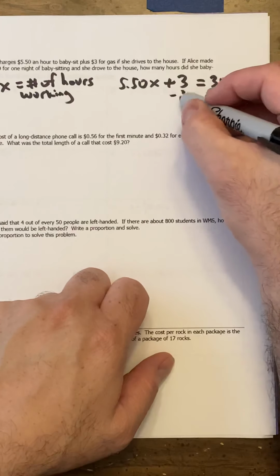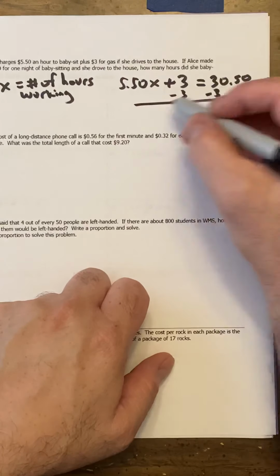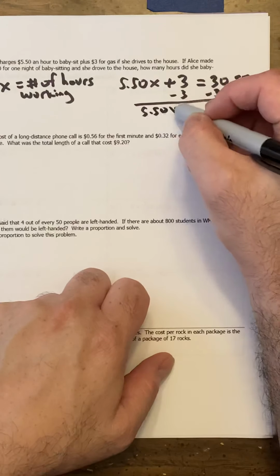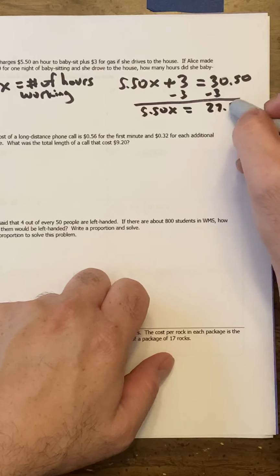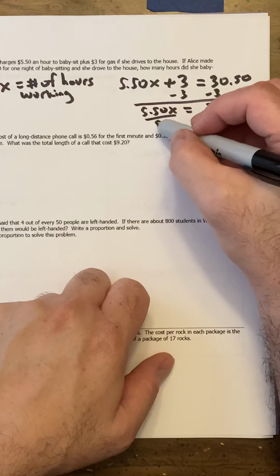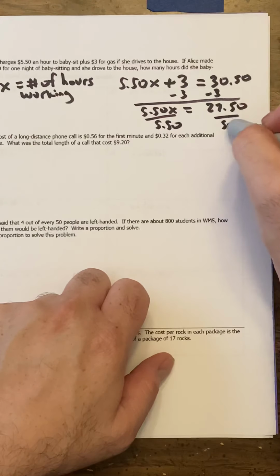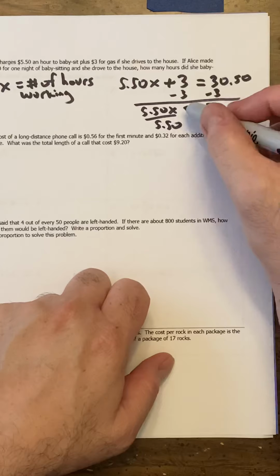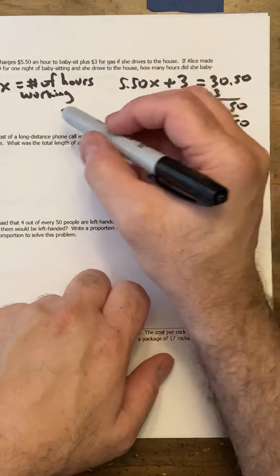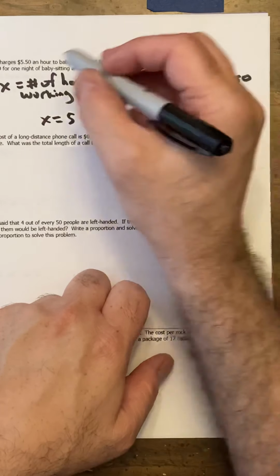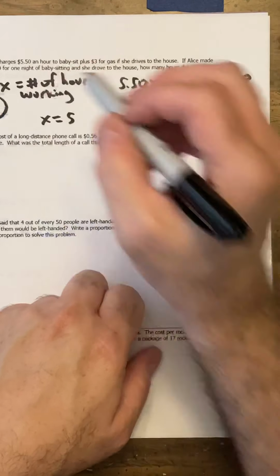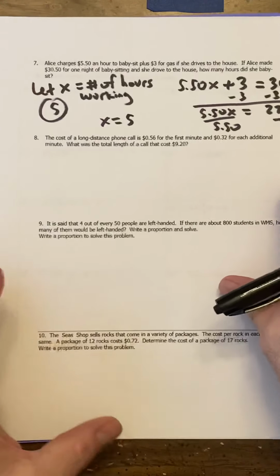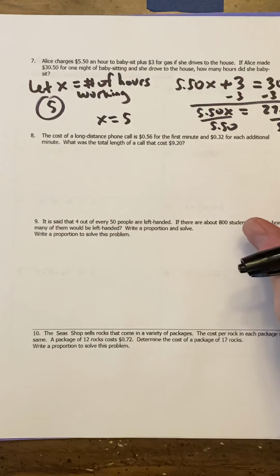You subtract 3 from both sides. You get 5.50x equals 27.50. Divide by 5.50, and you get x equals 5 hours. So the number of hours that Alice worked is 5 hours.